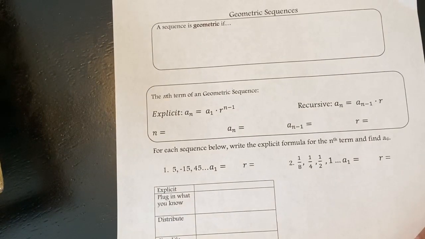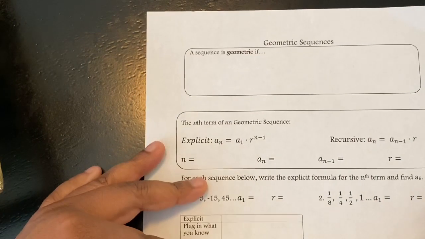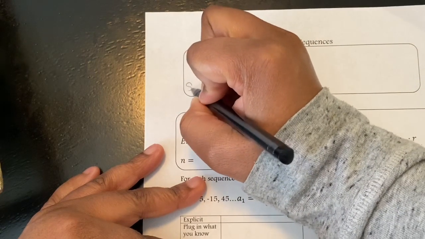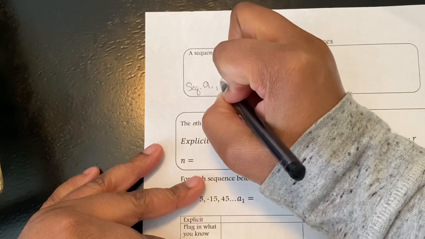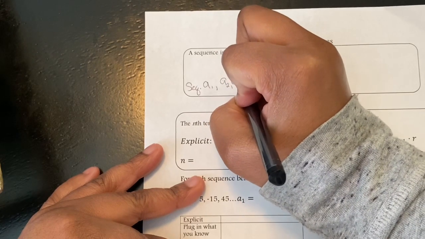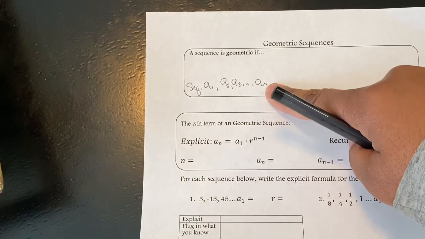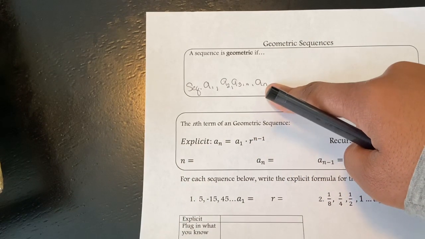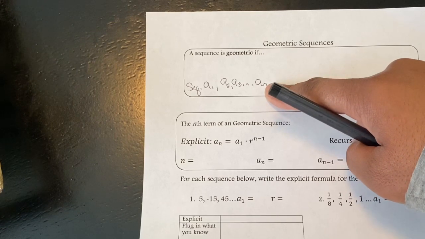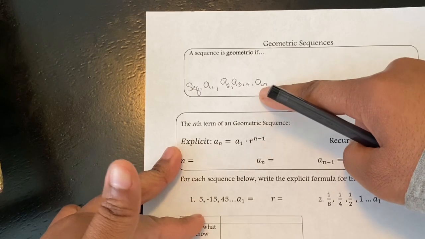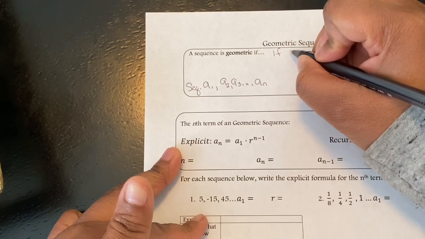Okay, now geometric sequences. A sequence is geometric if I give you a sequence that looks like this: a sub 1, which is the first term, a sub 2, a sub 3, and so on. a sub n could be a million, n could be 10. That means it would be a sequence with 10 numbers or a sequence with a million numbers, whatever n is.